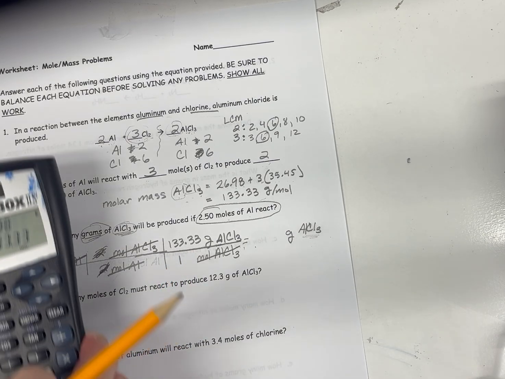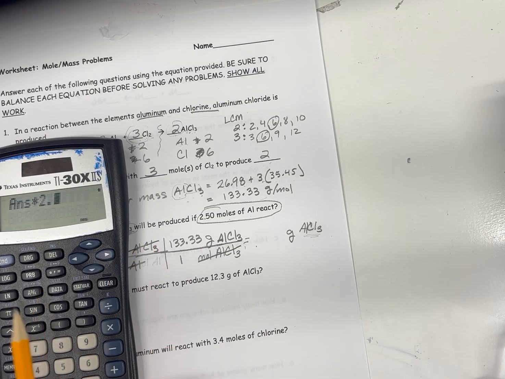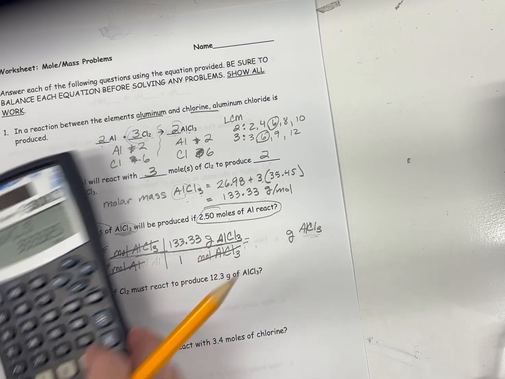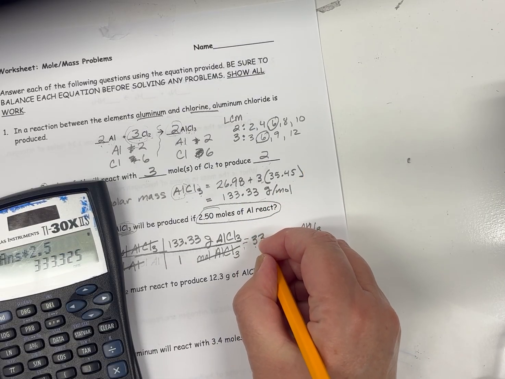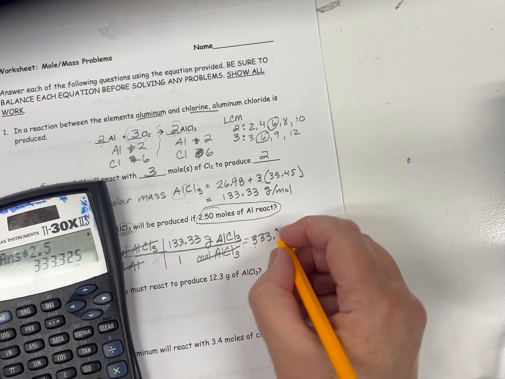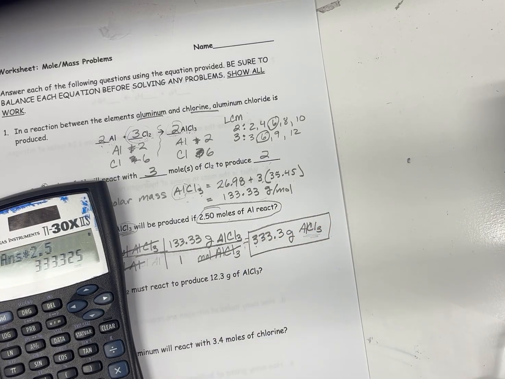And when I do that, 133.33 times 2.5 is 333.3. Round it to the nearest tenth. I'm going to leave the rest for the sub.